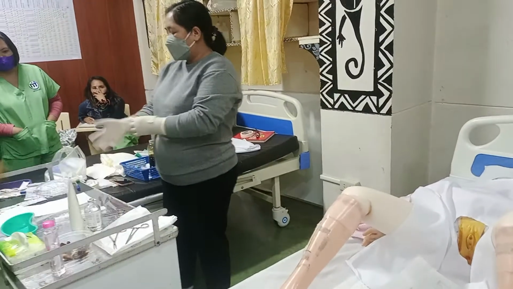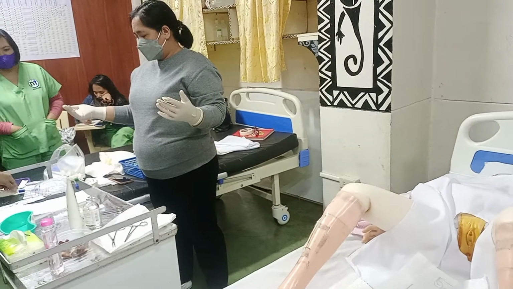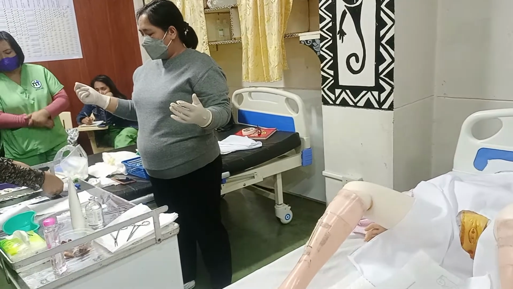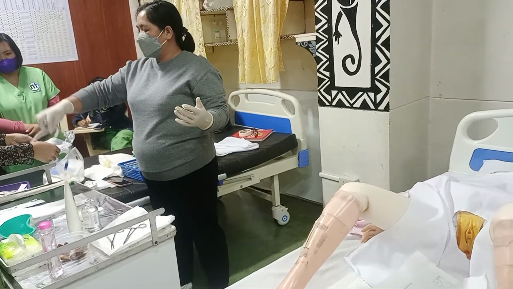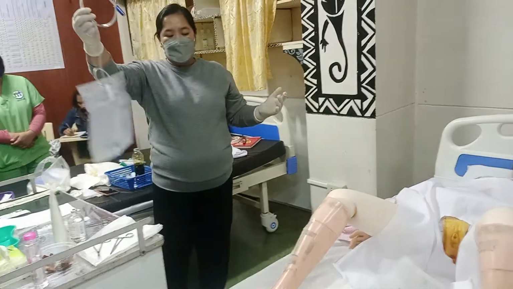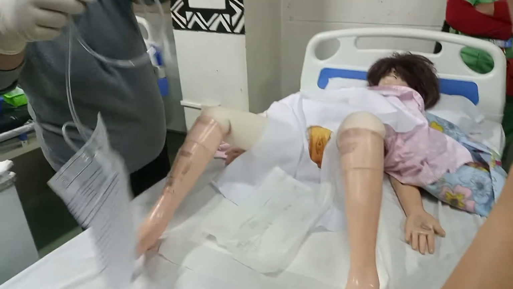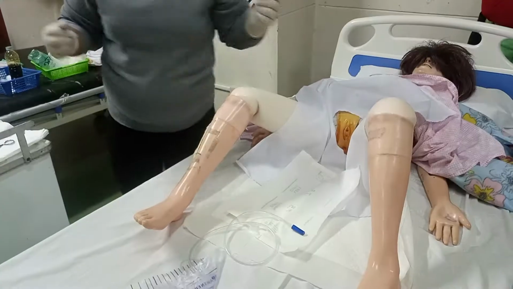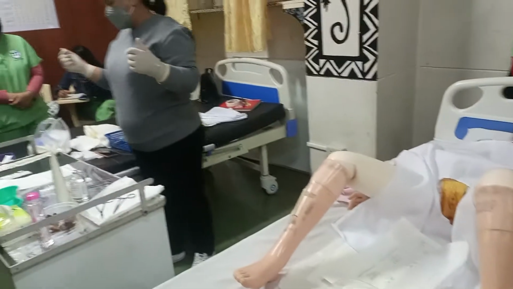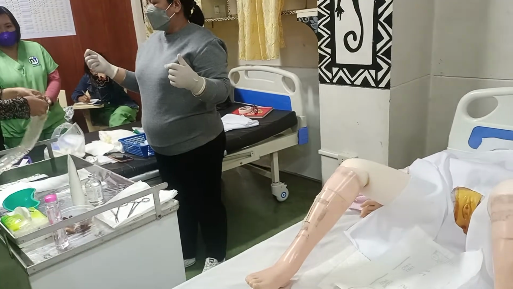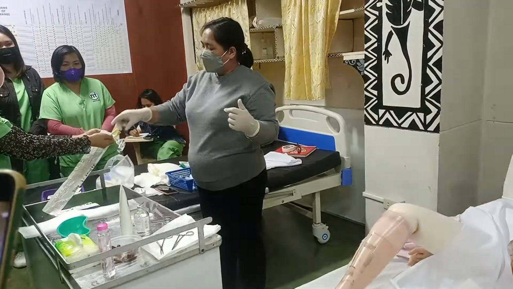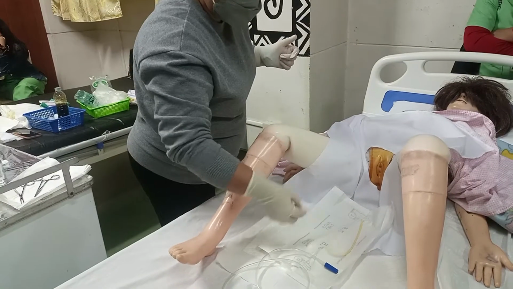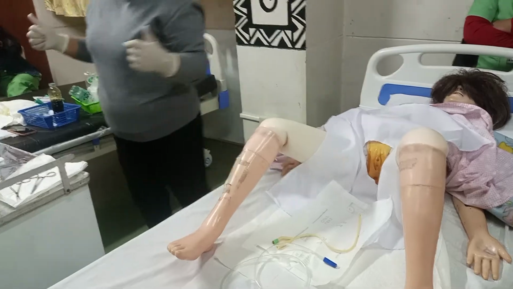Paserve ako ng urine bag. Kunwari naka-cellophane dati. Thank you. Okay? Ang hahawakan nyo lang yung tube. Yan. Make sure na yung tube nasa sterile area. Alright? Next, urinary catheter. Okay? Doon lang din siya sa sterile area.